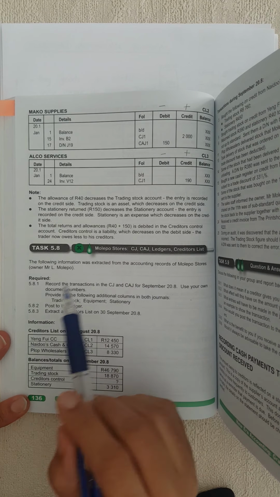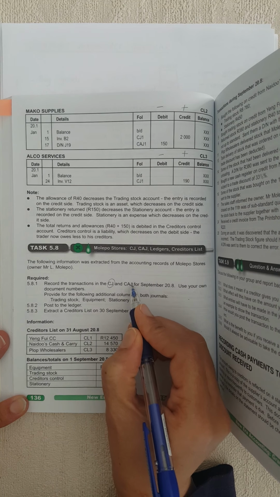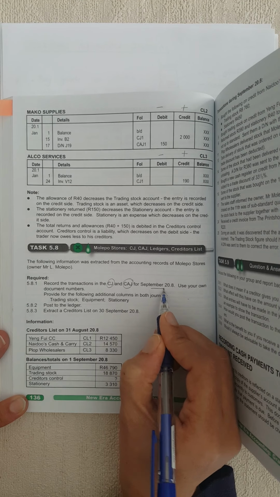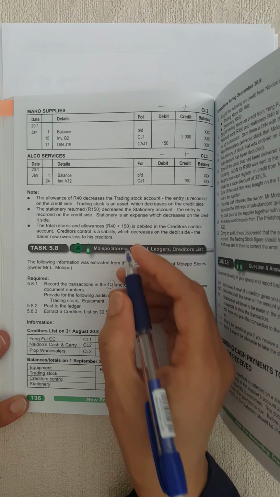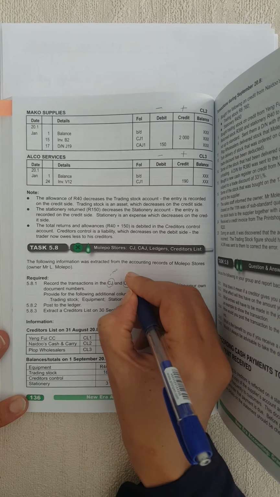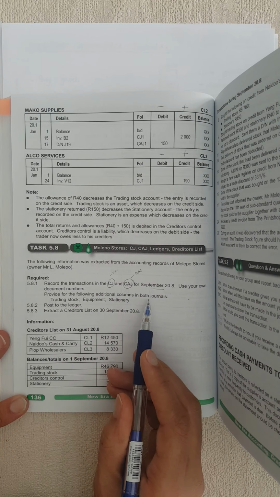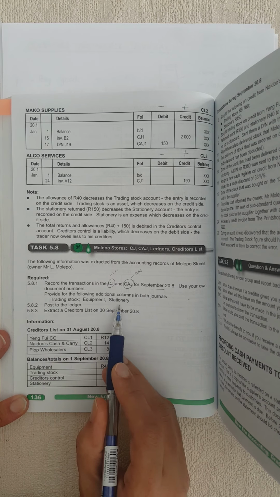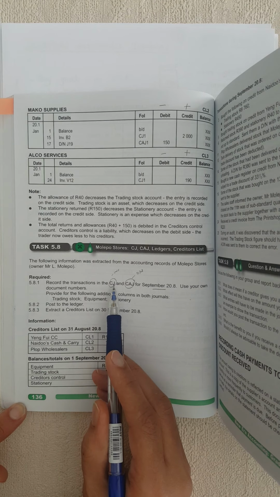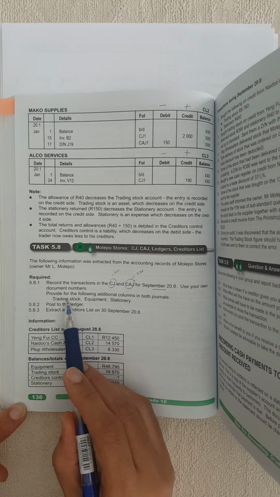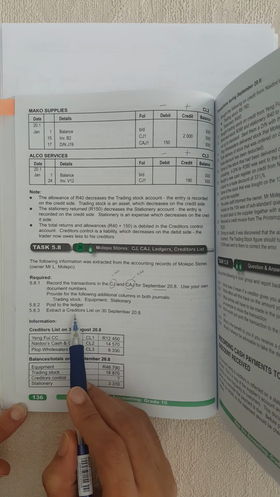Your homework for today would be task 5.8. What is task 5.8 telling you to do? Record the transactions in the Creditors Journal and the Creditors Allowance Journal for September, using your own document numbers. You just have to use your discretion. For these ones, we're going to have invoices, and for the Creditors Allowance Journal, you can make debit notes. Provide the following additional columns in both journals: trading stock, equipment, and stationery. Just check your exercise book to see if you have put in the columns. Both journals must have these columns. Then you're going to post to the ledger.